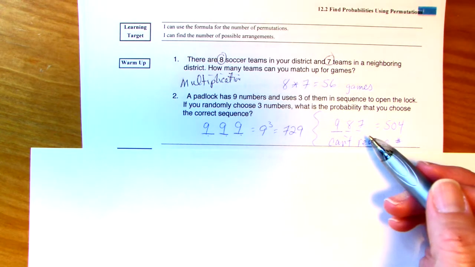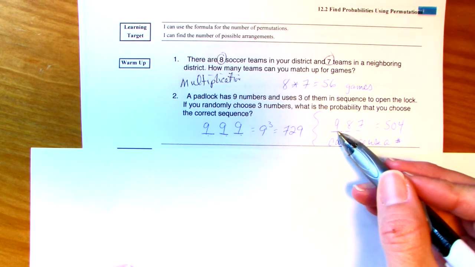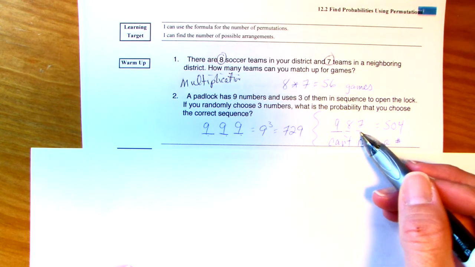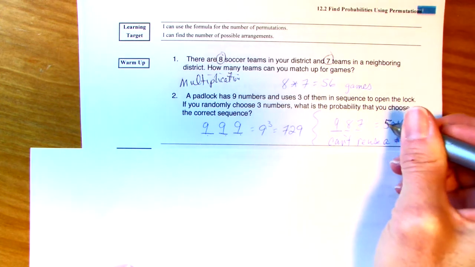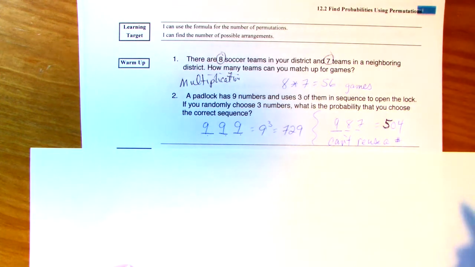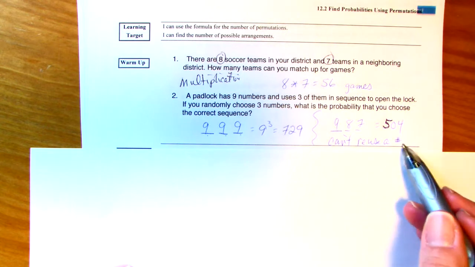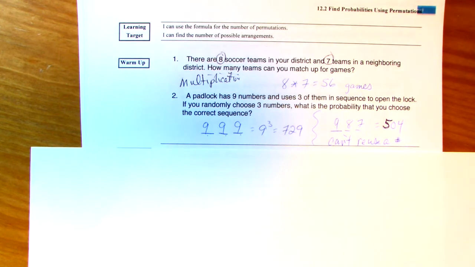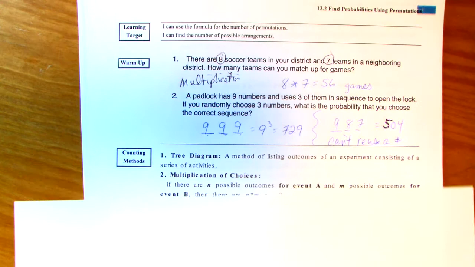However, what if you can't reuse a number? So you'd have 9 choices for the first, then 8, then 7. So that's 504. So this is if you can't reuse a number. And this is going to introduce our topic.